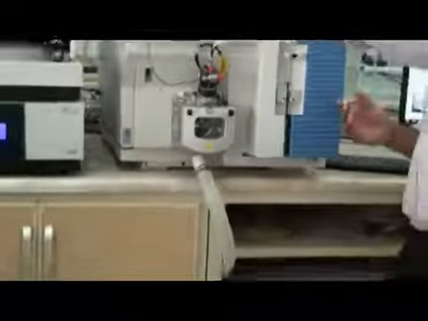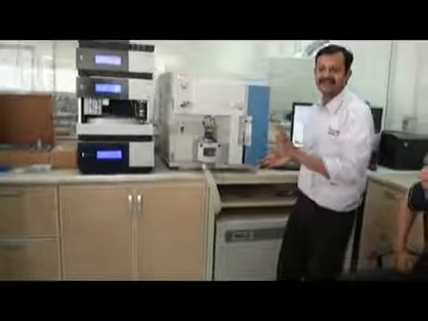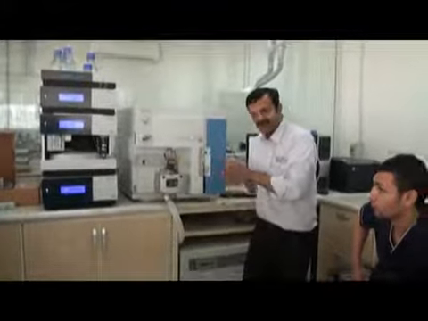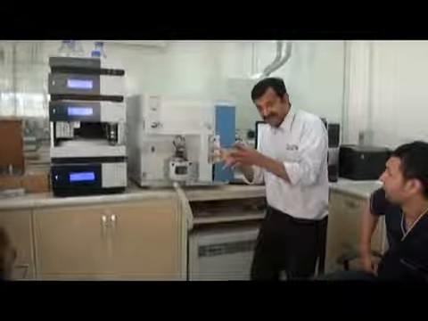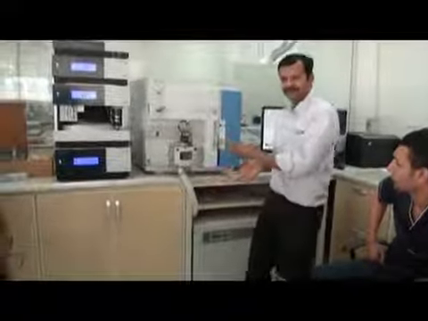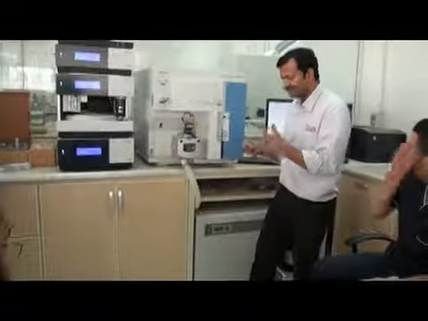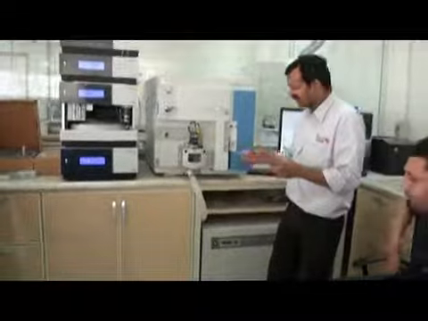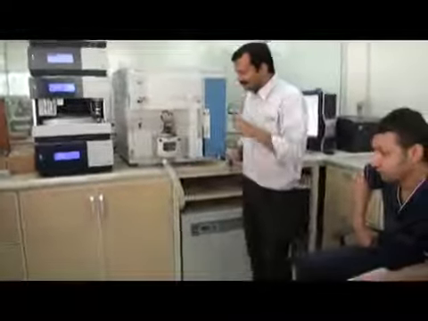In RI and UV detectors, you don't need a spray. You need the liquid to pass directly to the detector. But in mass spectrometry, you don't pass the liquid directly. Okay. You make a spray, then it ionizes, and then it goes. Okay? It makes a spray first. Yes, it ionizes. I will tell you why it ionizes.